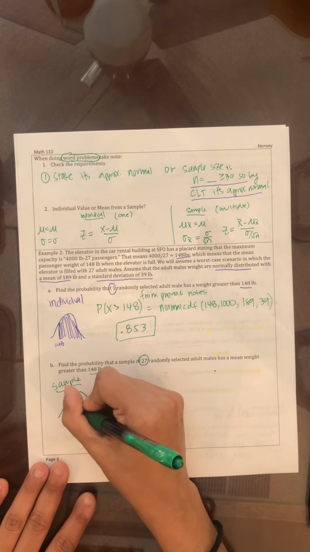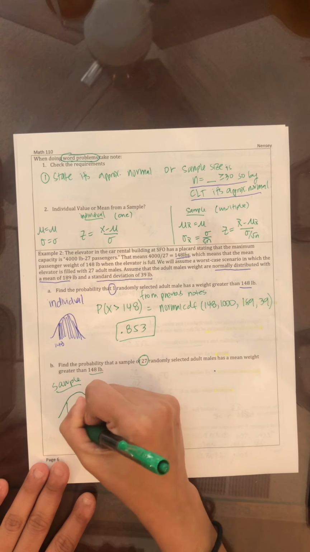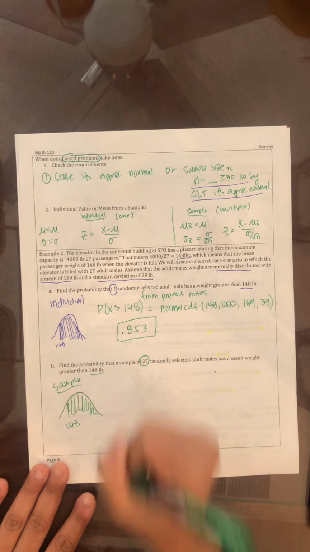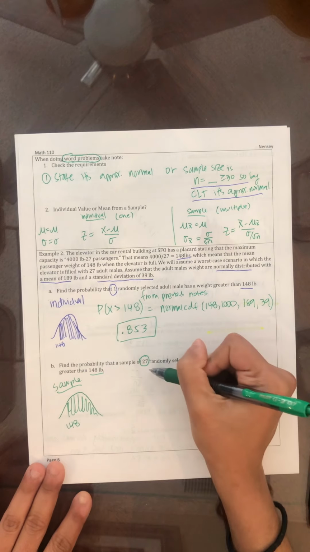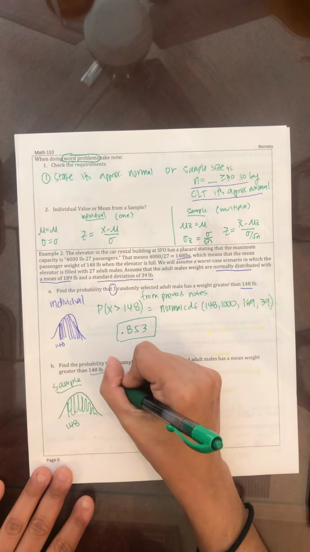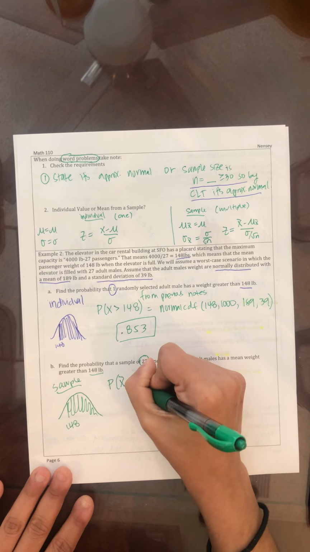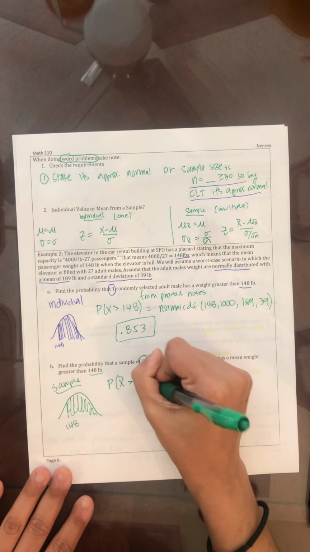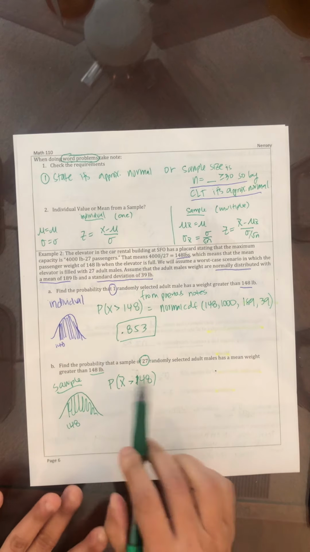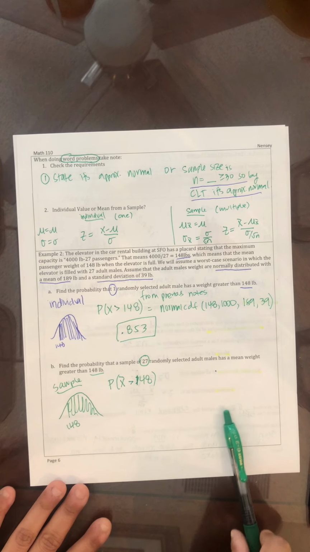Greater than 148, so it's actually the same sketch. But this time, since it's for 27 people, we're gonna do the probability of x bar is greater than 148. It's different because of the x bar part.